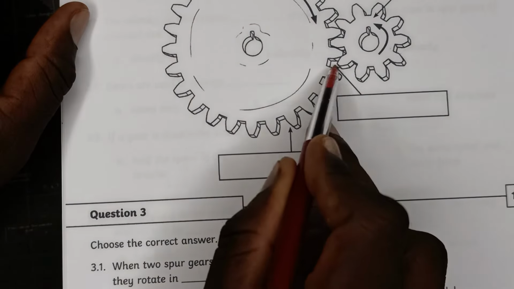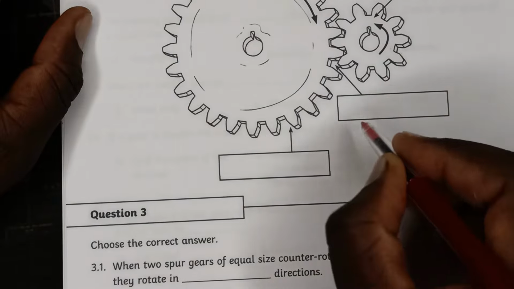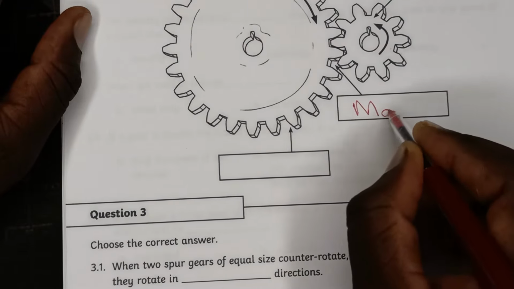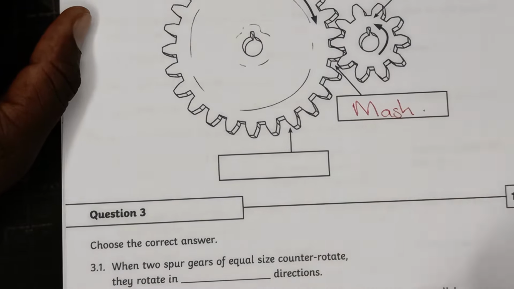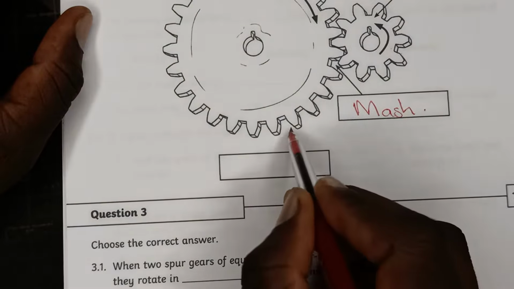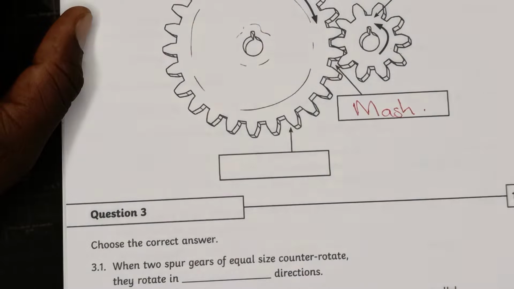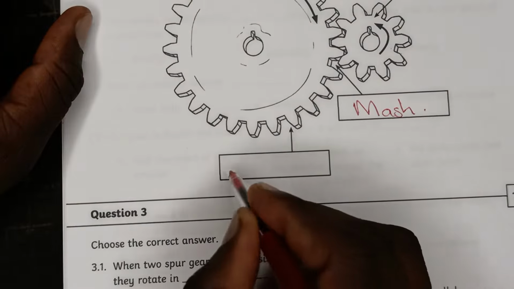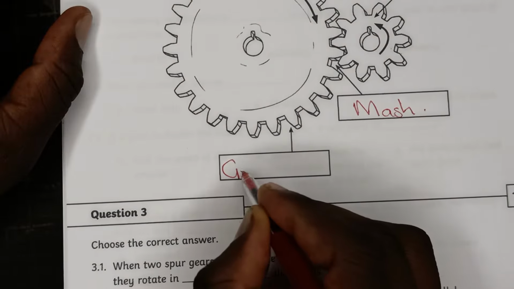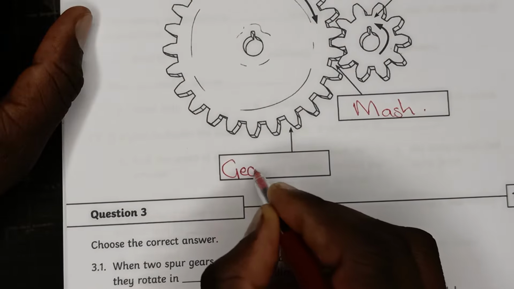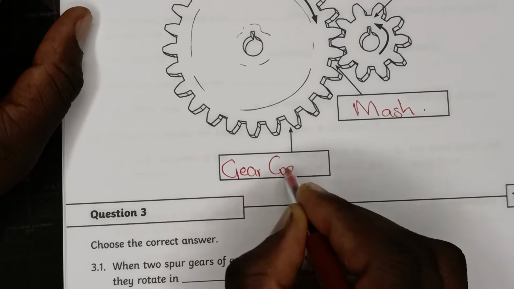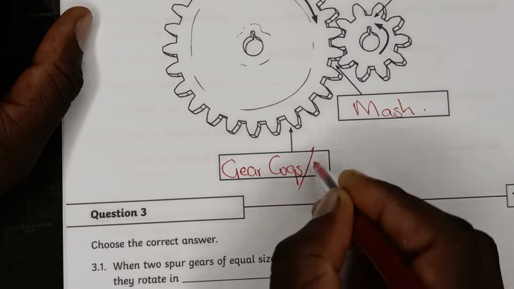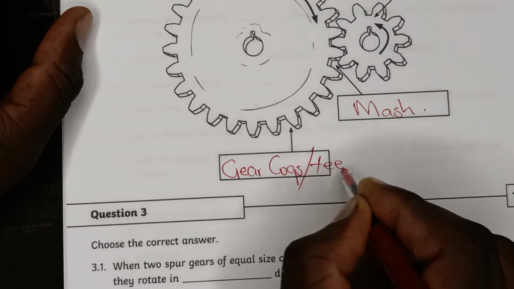So they want to know what is this. This is what we call mesh. It's mesh. And then here, this is the mesh. So here it's gear cogs, or we call them teeth.